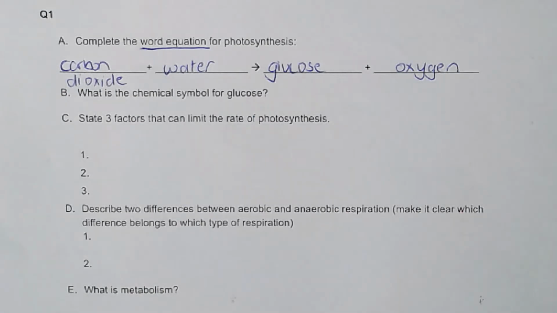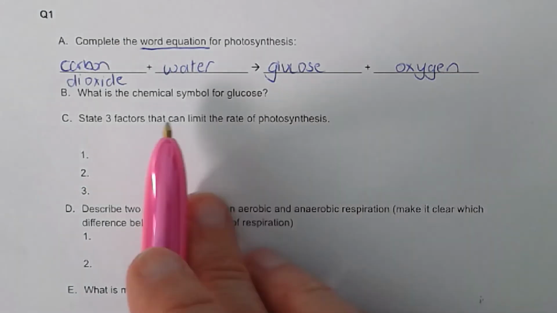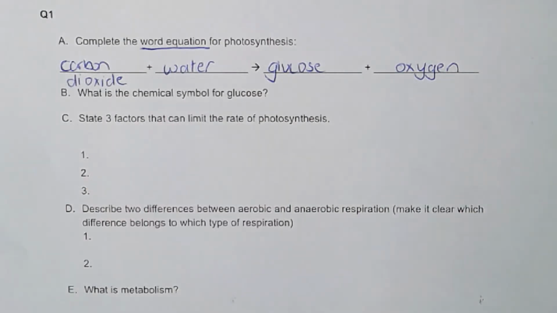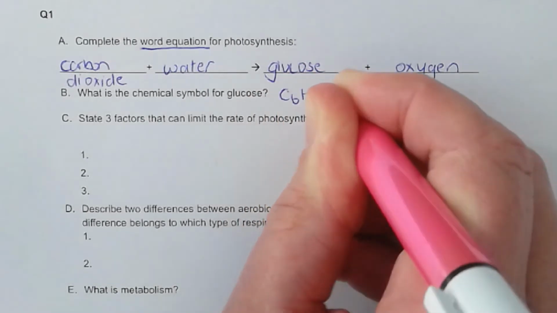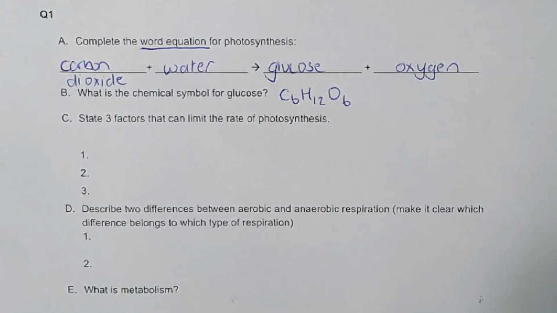B, what is the chemical symbol for glucose? Now, you're very unlikely to have that in an exam. The syllabus does state that you need to be able to recognise it. So you might not have to write it down, but they might write it down and expect you to recognise what it is. Fortunately, it's a nice, simple chemical formula in the way that the numbers kind of relate to each other. So C6H12O6. What that means is in one molecule of glucose you have 6 carbons, 12 hydrogens and 6 oxygens.